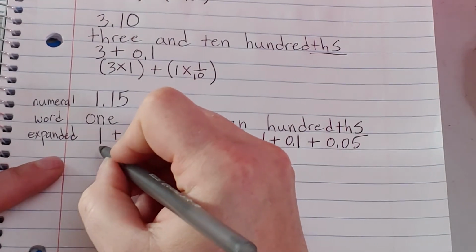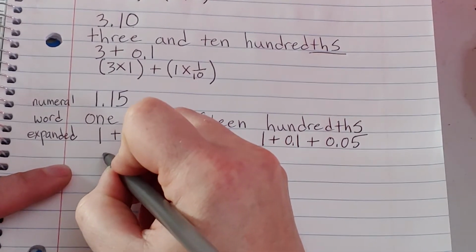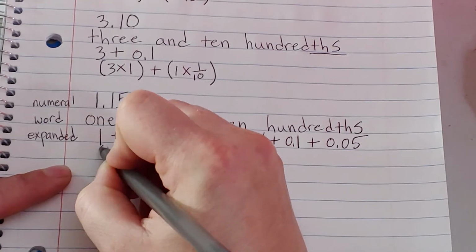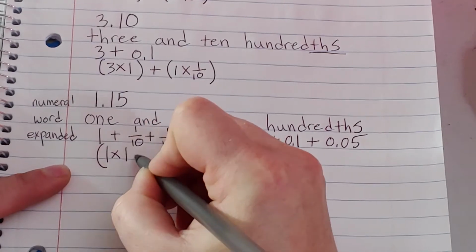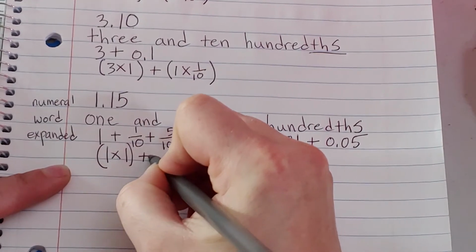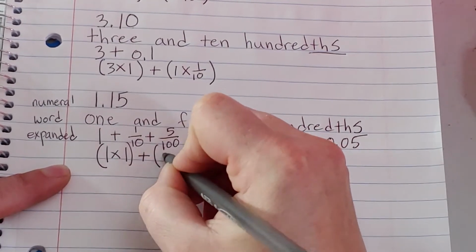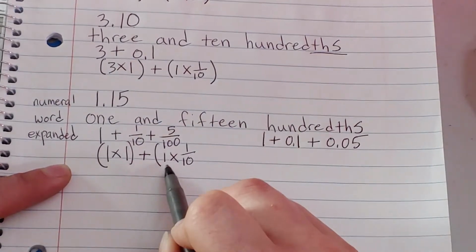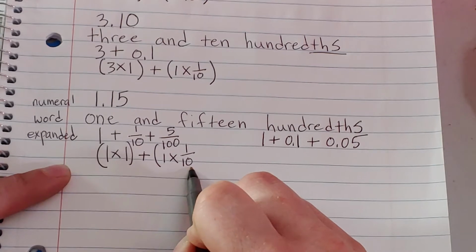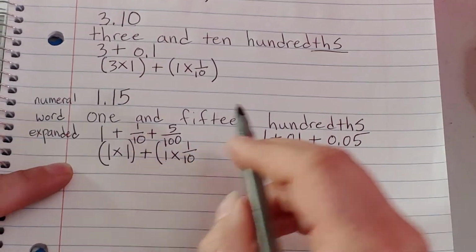Let's see how you did on that tricky one. We have a 1, whoops, don't forget the brackets, 1 in the ones place, and we have a 1 in the tenths place. This also says 1 group of 1/10, 1 group of 1.